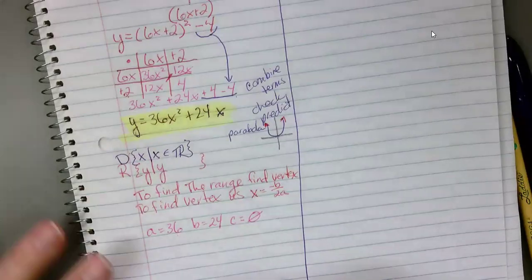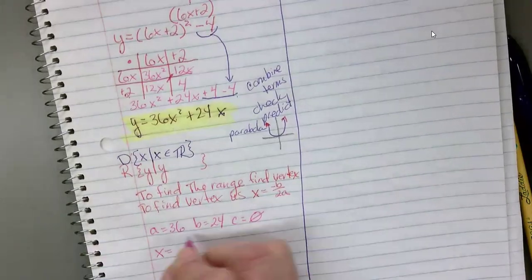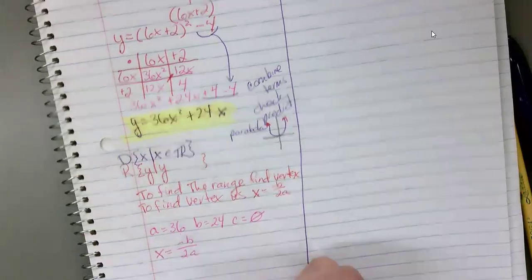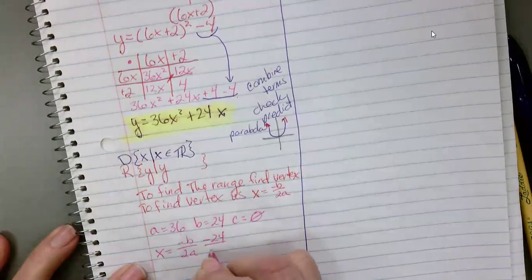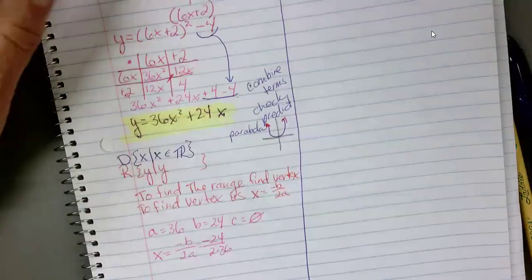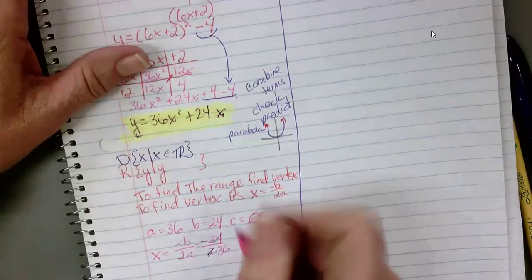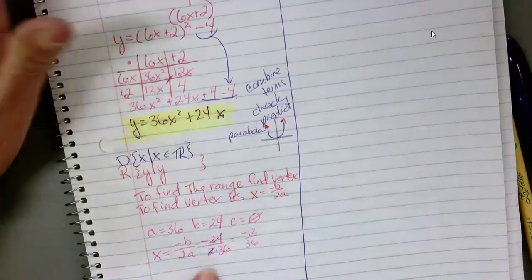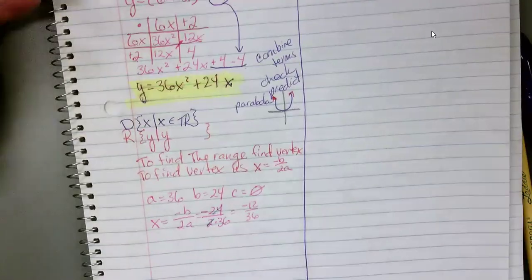Okay, so now we can plug it in. So we've got x equals negative b over 2a. Our b is 24, so we get negative 24 over 2 times 36. Now I can see from here that I can reduce: 24 divided by 2 is 12. So that's going to be negative 12 over 36. If you did not see that, you'll be fine. You'll still be able to do negative 24 over 72 and reduce anyhow. It'll still work.